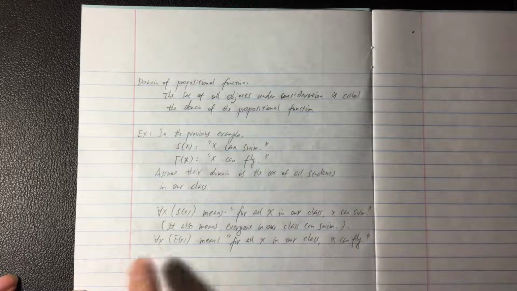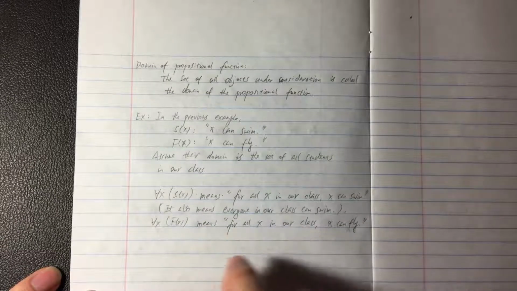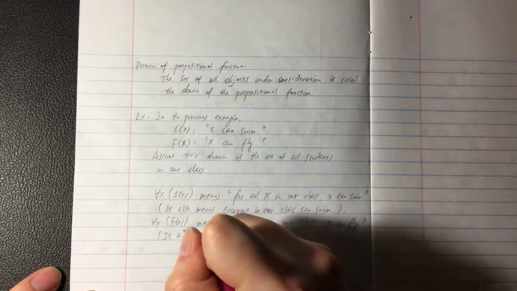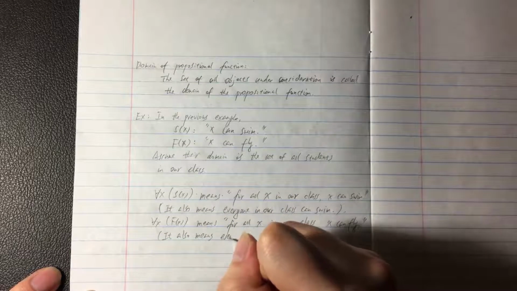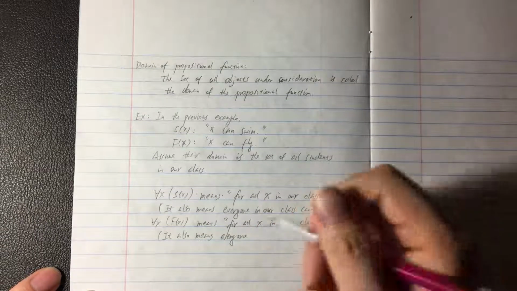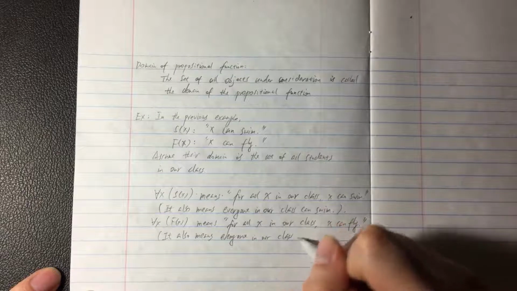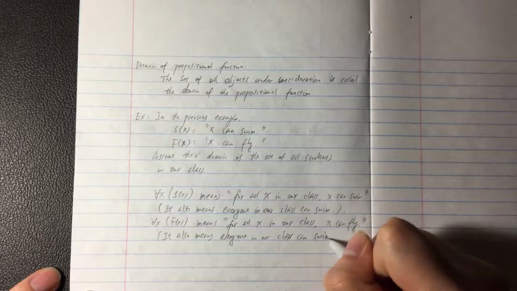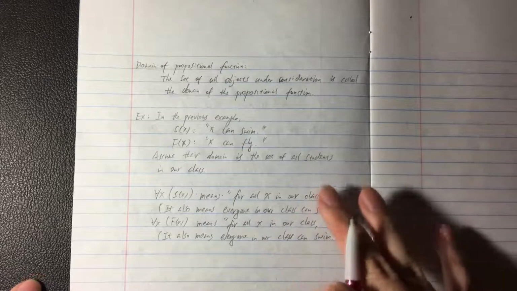If we use down-to-earth language, it means everyone in our class can fly.